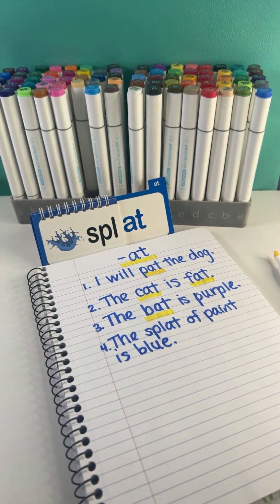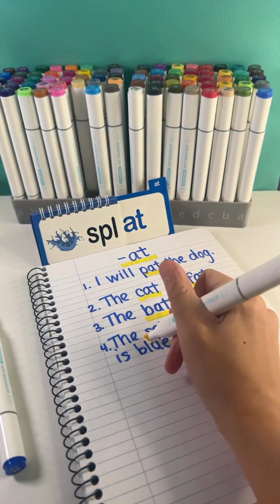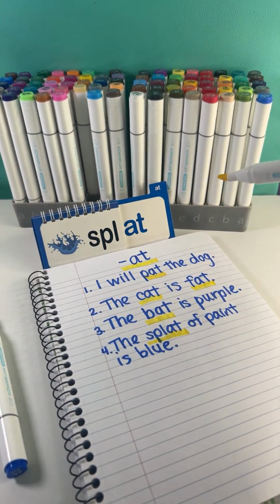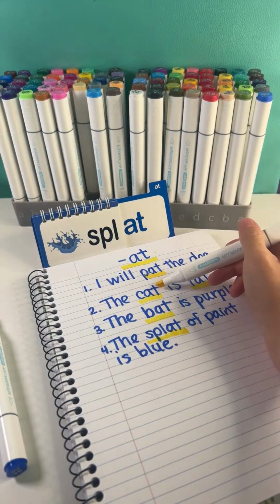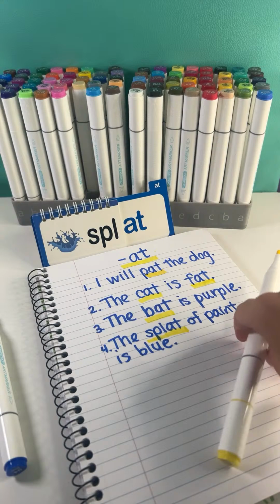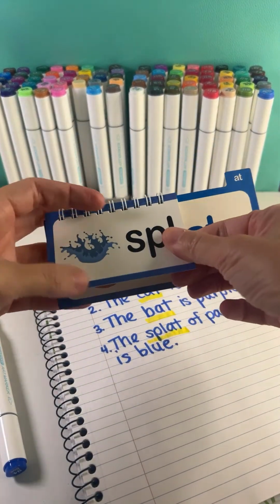Okay, let's find our at word in here. So we have at. Splat. The splat of paint is blue. So we have at, pat, cat, fat, bat, splat. You see that they are all rhyming words because they are at words. Let's go to our next word.